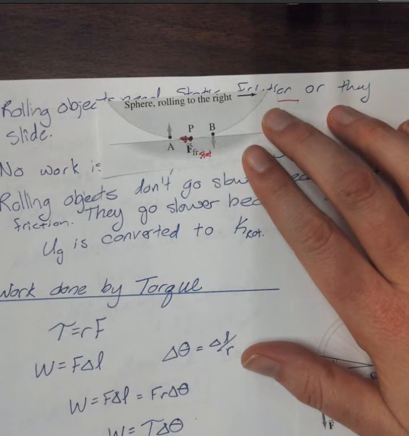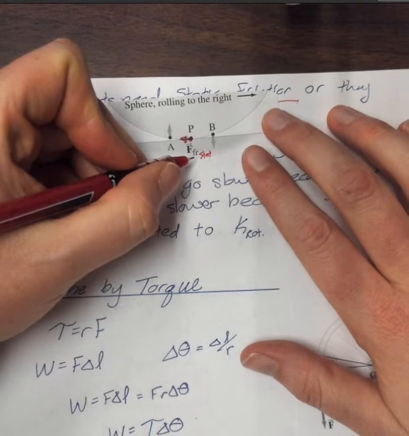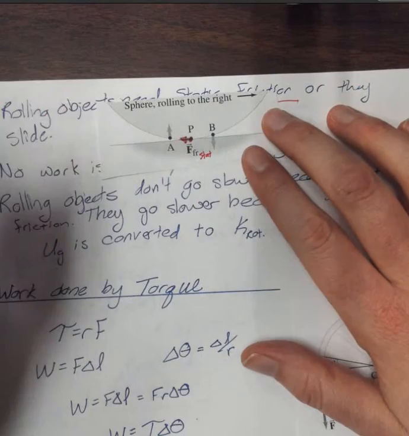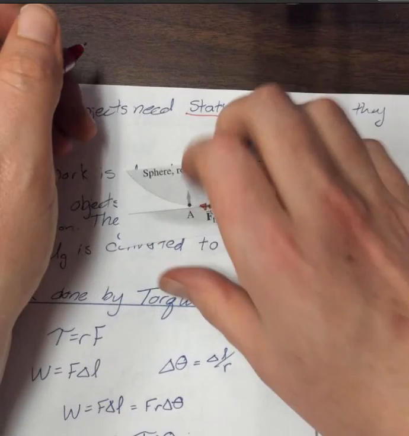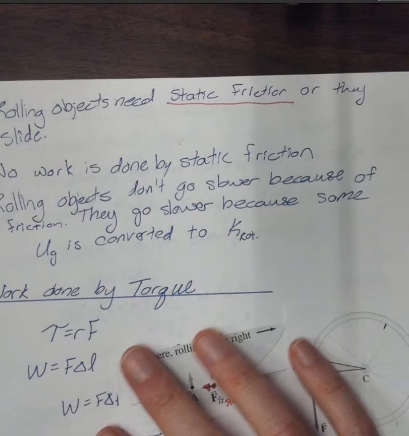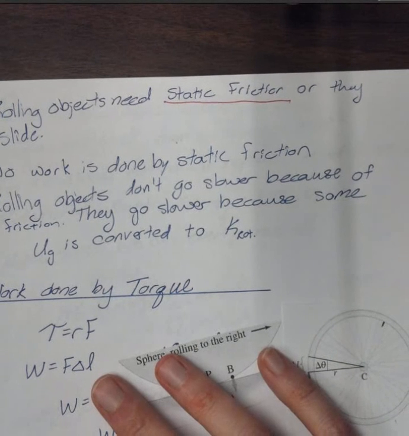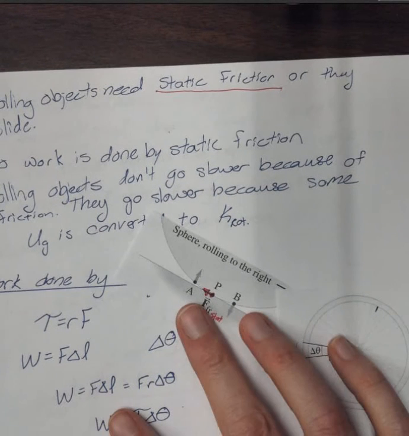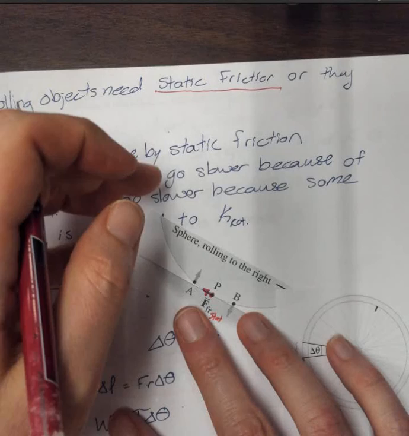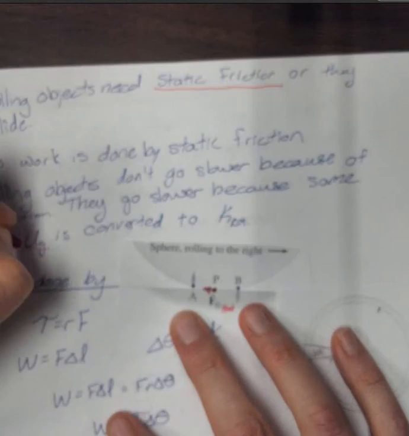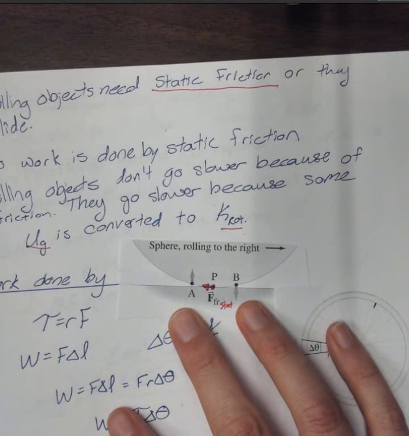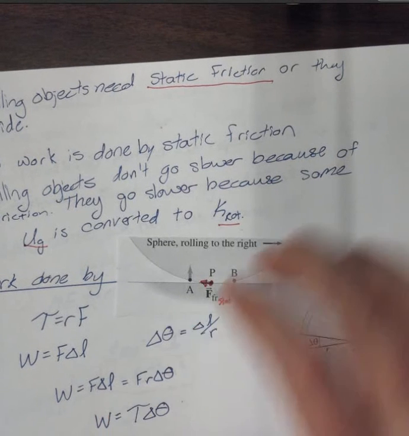And that means that since there is no force acting over a distance, static friction is for objects that are not displaced. That means that the work done by static friction will always be zero. There will never be work done by static friction. So that means that rolling objects don't go slower because of friction. That's a common misconception. They just go slower because some amount of the potential energy at the top gets converted into rotational energy, and therefore is not available for linear kinetic energy.